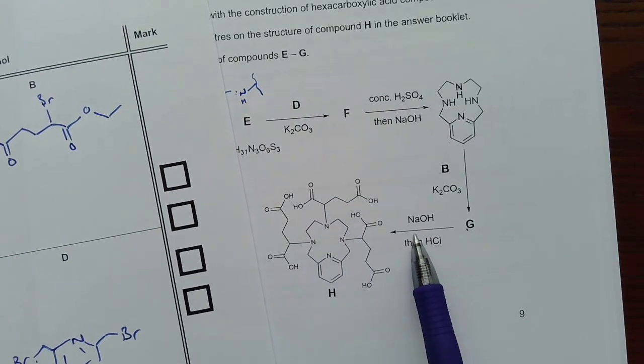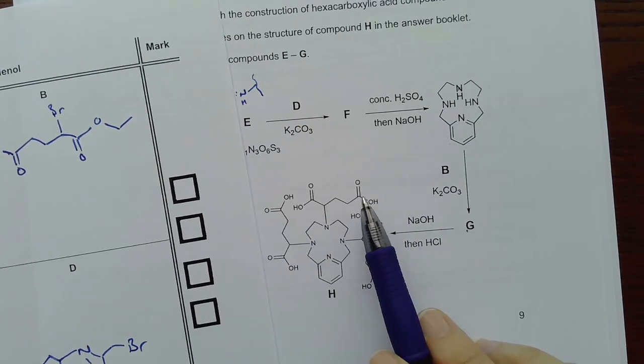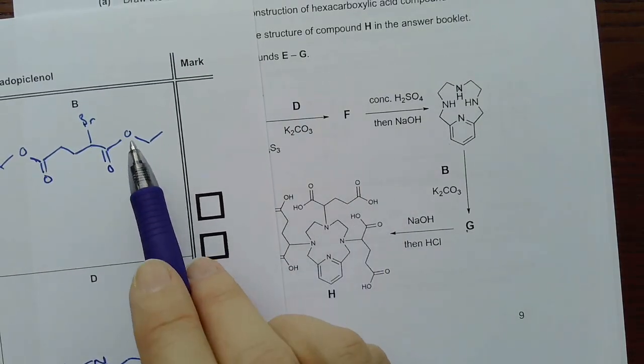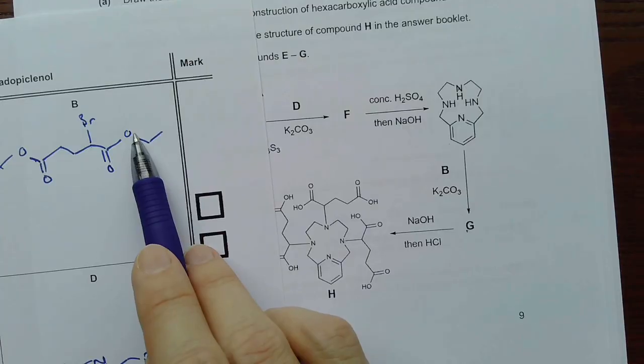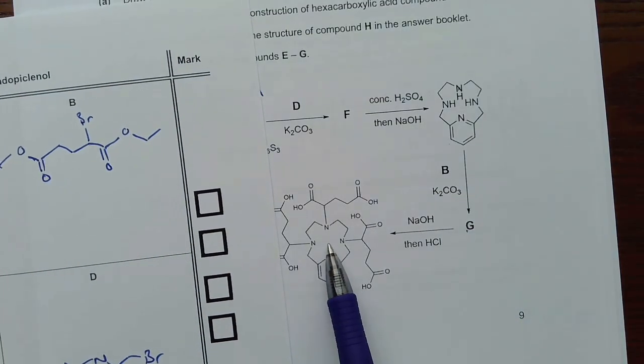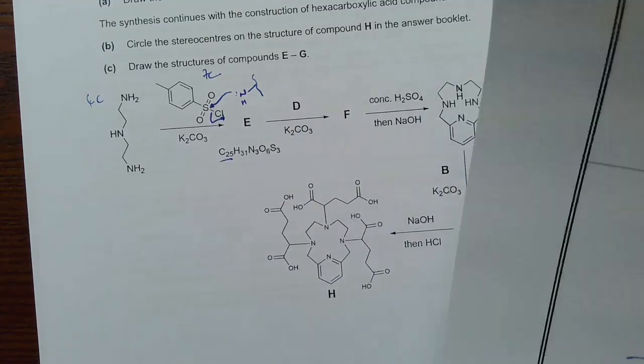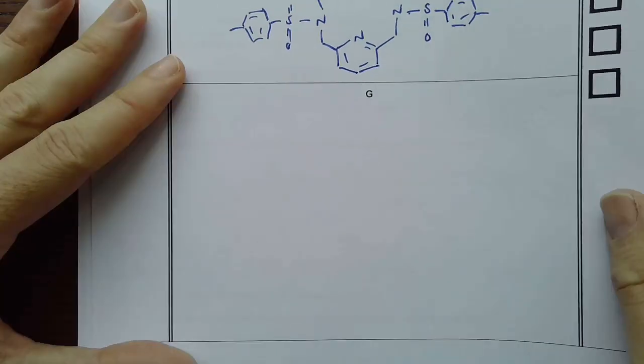This final step here is the ester hydrolysis. So you'll notice that the difference between this here is that I've removed my ester group to go back to the carboxylic acid. So G really is just going to be this, but all these alcohols are still esters. So all I need to do is just redraw that.